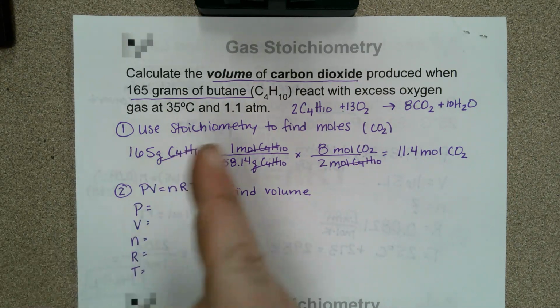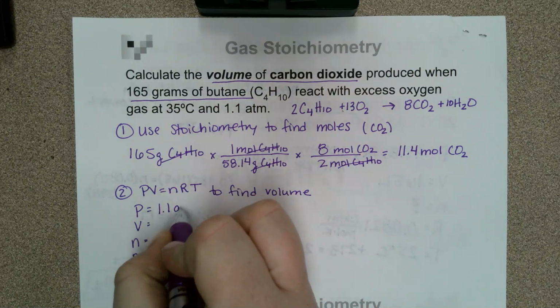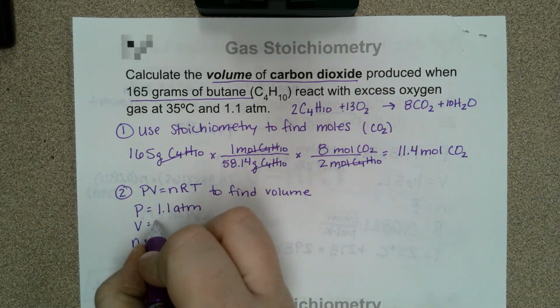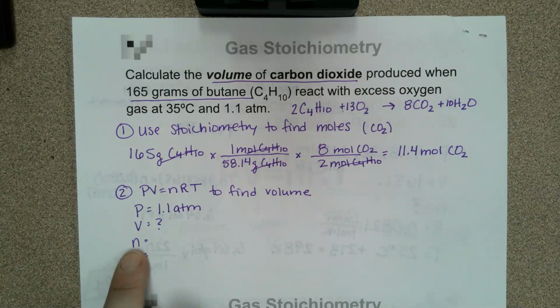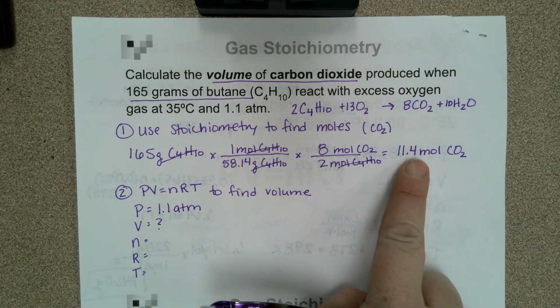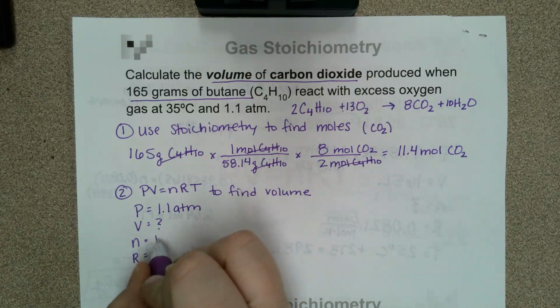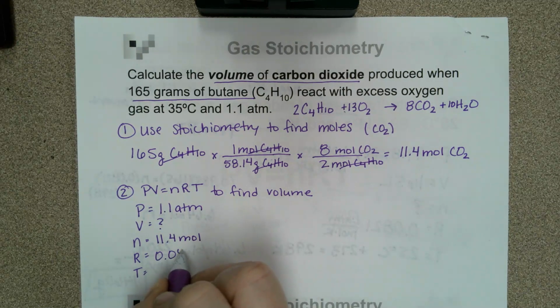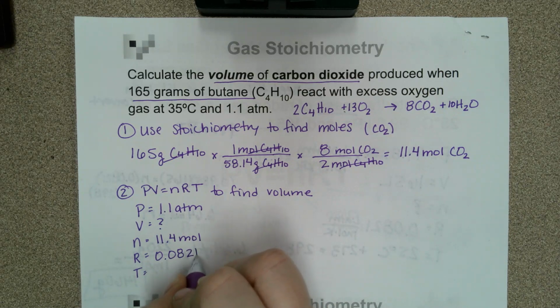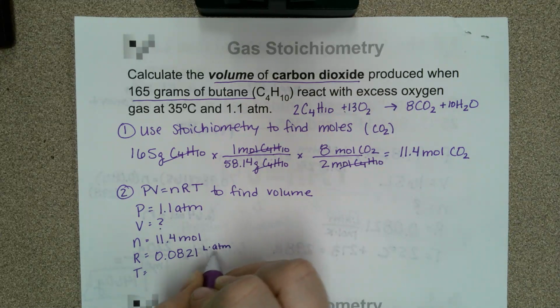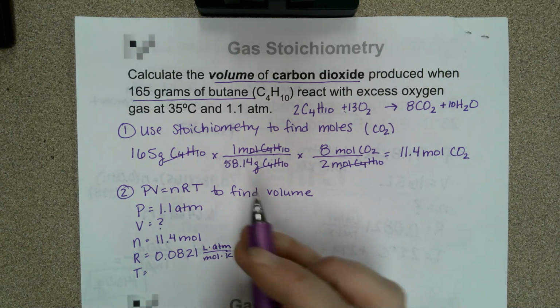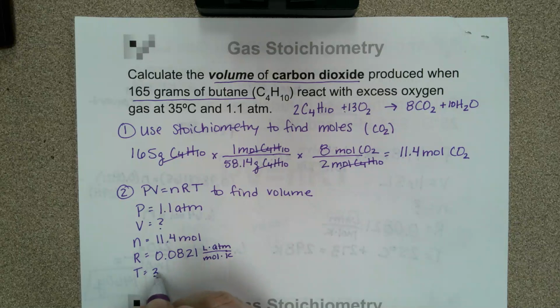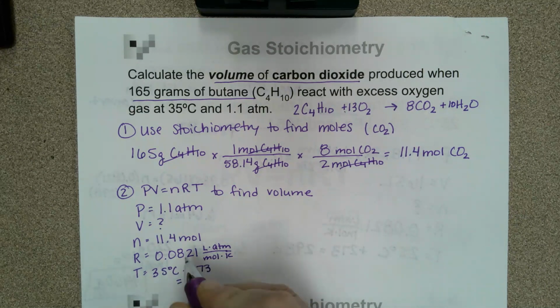All right, so our pressure, 1.1 atm, that's given in the problem. Volume, that's what we're looking for. N, that's our number of moles. We just calculated that in the first part, so 11.4 moles. R, that's our ideal gas law constant, is 0.0821. And then remember the units are liters times atmosphere over moles Kelvin. And then our temperature, again, is in our problem, so that's our 35 degrees Celsius. And don't forget to convert this to Kelvin.